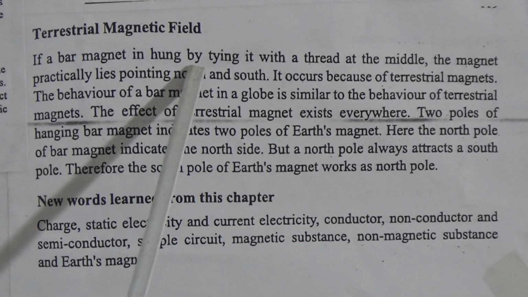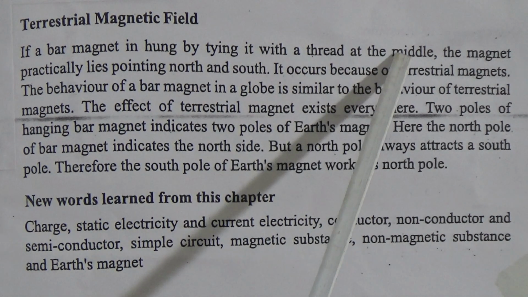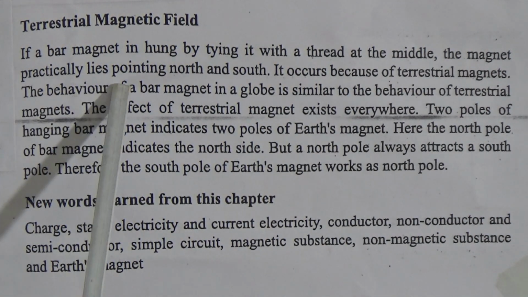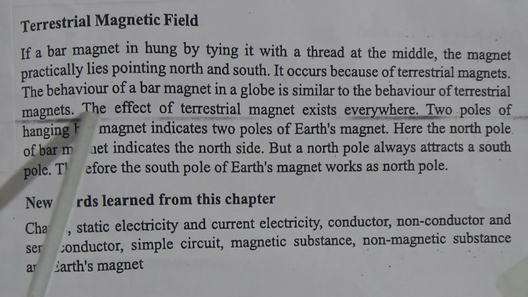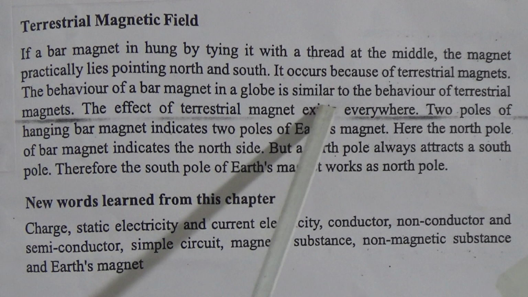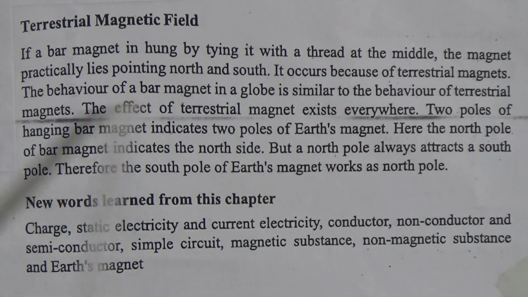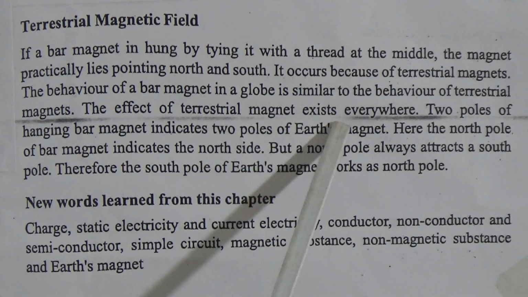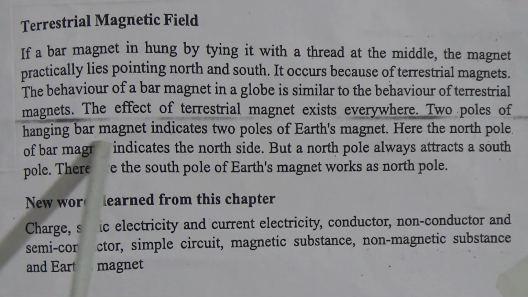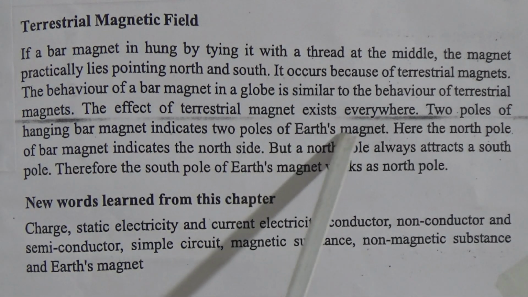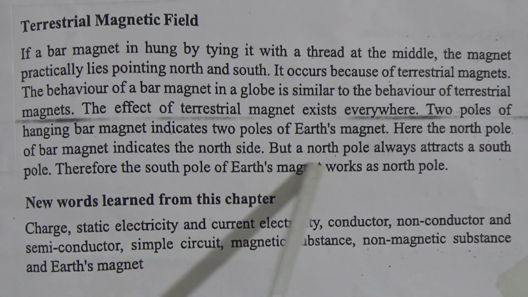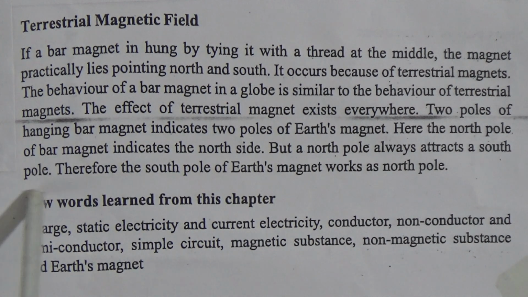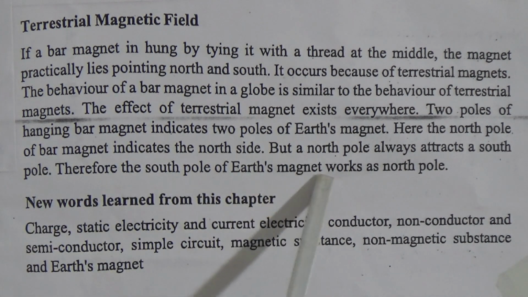Now terrestrial magnetic field. If a bar magnet is hung by tying it with a thread at the middle, the magnet practically lies pointing north and south. It occurs because of the terrestrial magnet. The behavior of a bar magnet in a globe is similar to the behavior of terrestrial magnets. The effect of the terrestrial magnet exists everywhere. Two poles of the hanging bar magnet indicate two poles of the earth's magnet. Here the north pole of the bar magnet indicates the north side, but a north pole always attracts a south pole. Therefore, the south pole of the Earth's magnet works as a north pole.